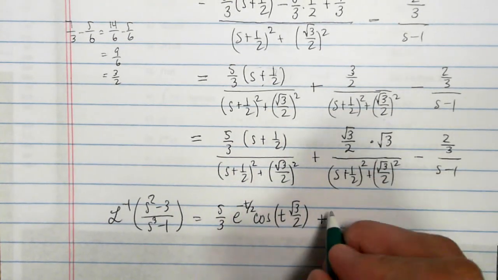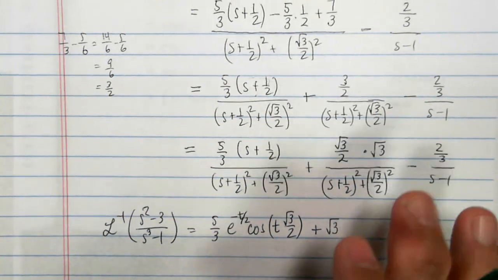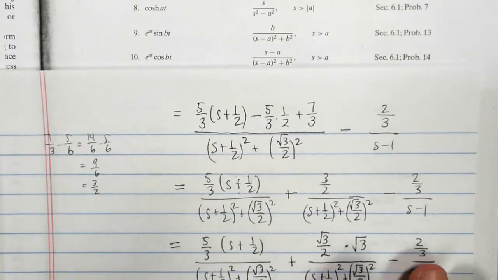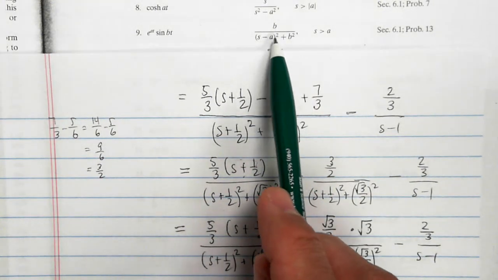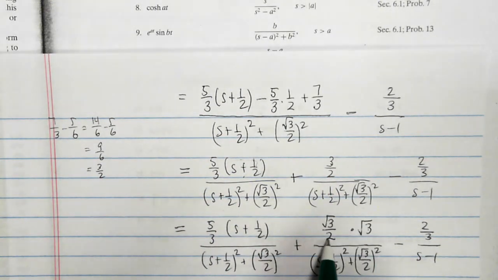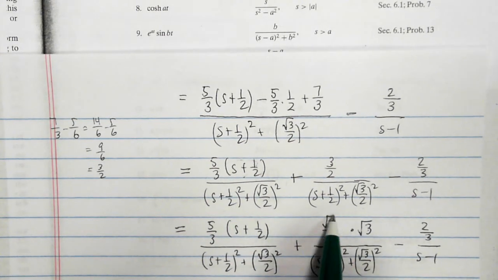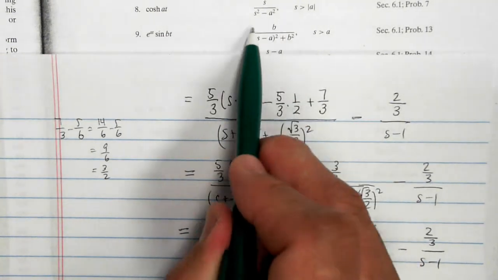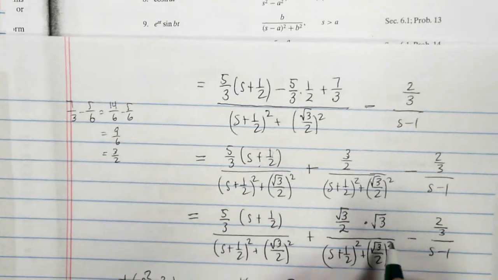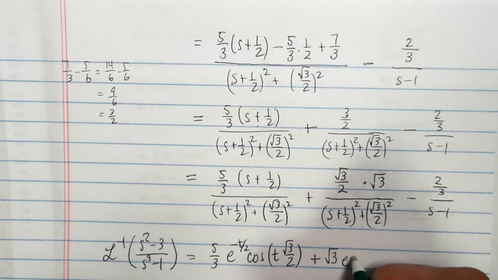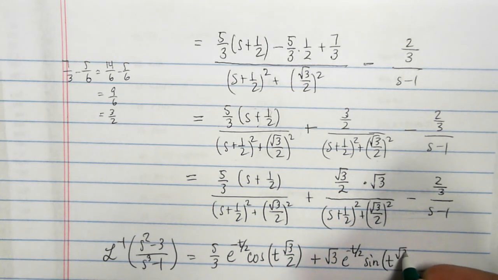Plus, I've got an extra square root of 3 on the side here. Then using this formula, we have b over s minus a squared plus b squared. So this part, ignoring the square root of 3, exactly matches this. Again, a is going to be negative 1/2, b is square root of 3 over 2. So I have e to the minus t over 2 times the sine of t square root of 3 over 2.